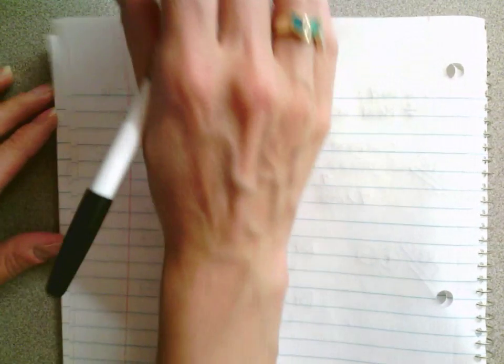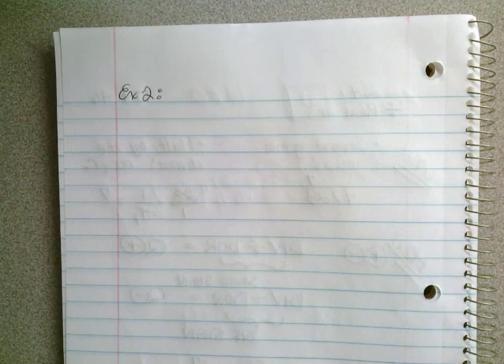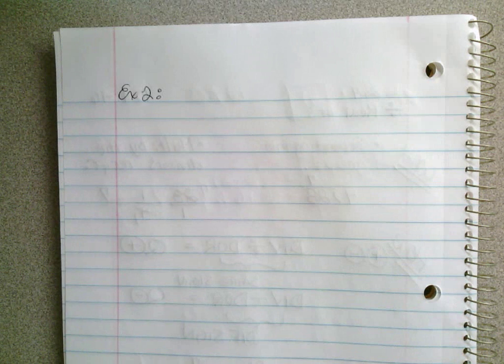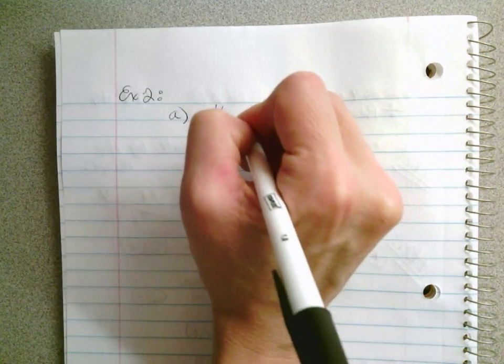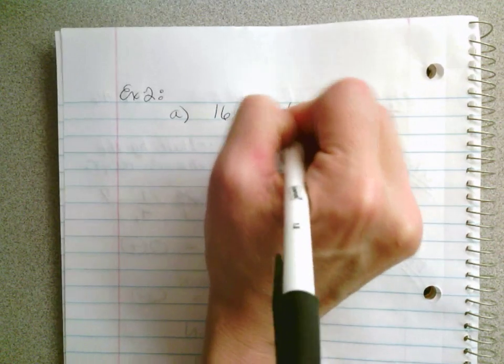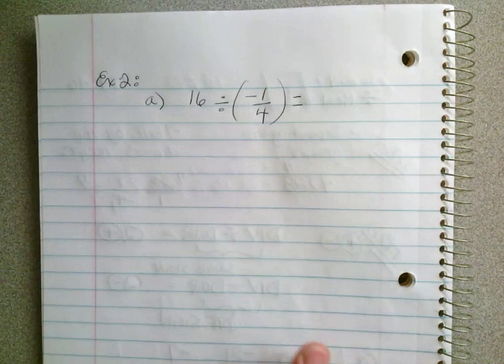Let's go on to example 2. Example 2 has us doing some division of whole numbers and messing around with stuff like that. So let's do the first one. 16 divided by a negative 1/4. The quotient is going to be negative or positive?